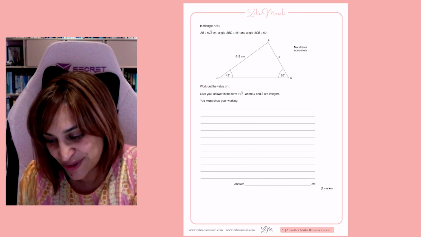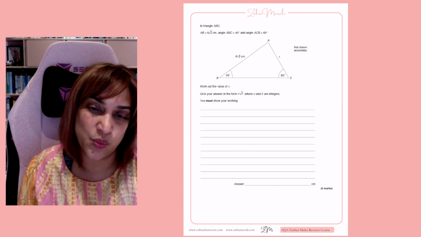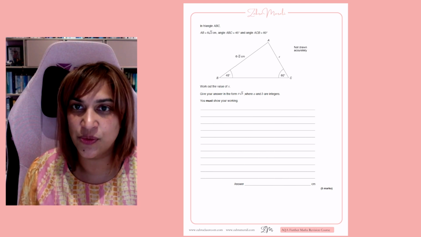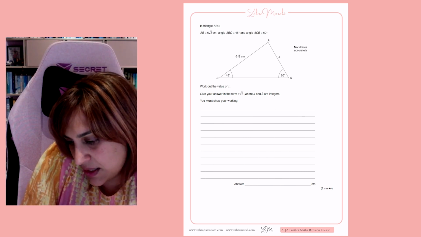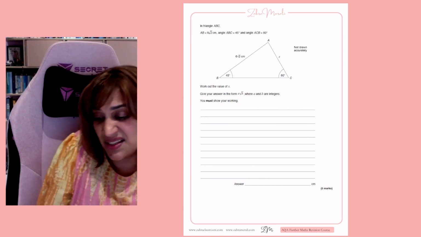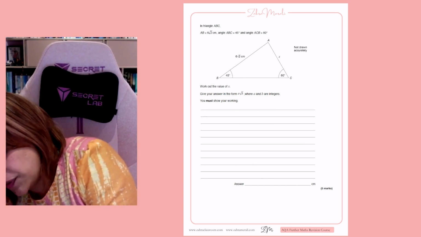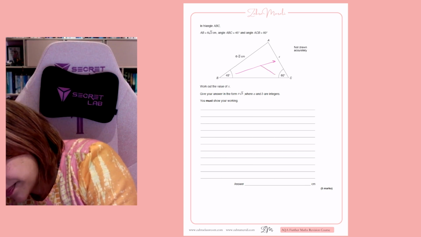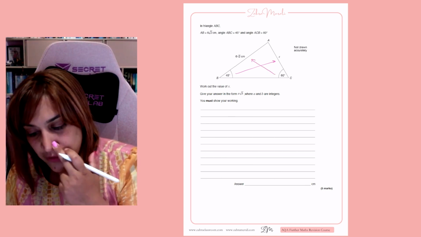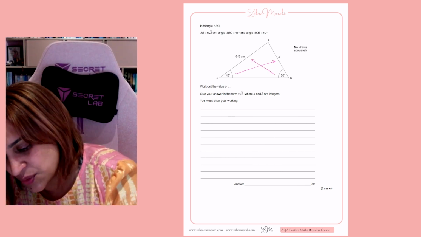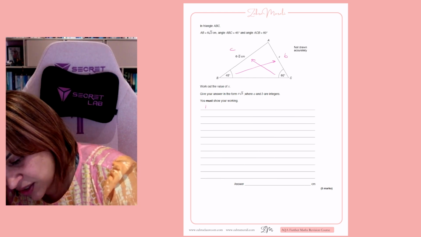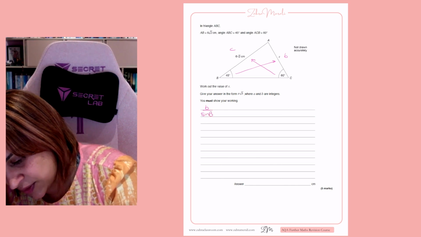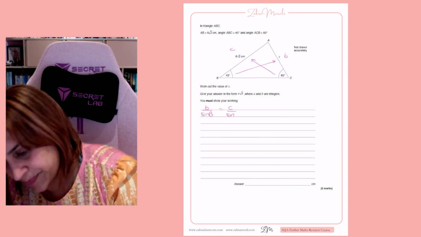Right, another triangle here, and we want to work out the value of x. So what we've got here is another sine rule. This doesn't tell you to use the sine rule, but hopefully you can see you've got opposites. And we're trying to find a side this time, so we're going to write it the other way around. So it's a small b, so we're going to write b over sine B equals c over sine C.